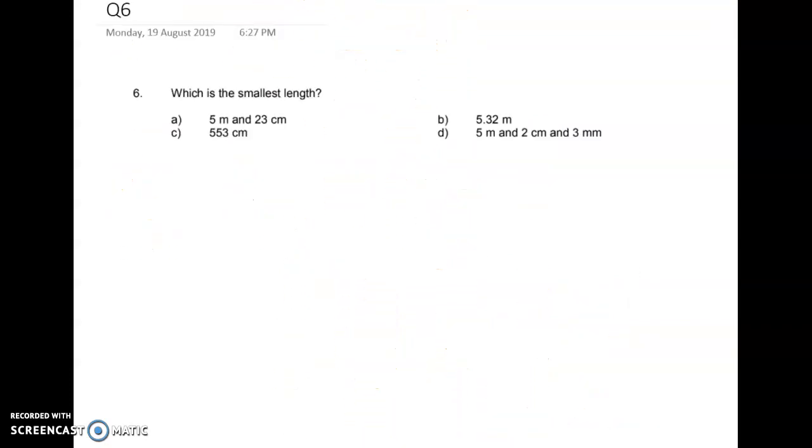Number 6 says which of these is the smallest length? This is an exercise where we want to see that you're comfortable with converting units. I'm going to convert all of them into meters. So 5 meters and 23 centimeters, I can write like this, 5.23 meters. So how did I do that?